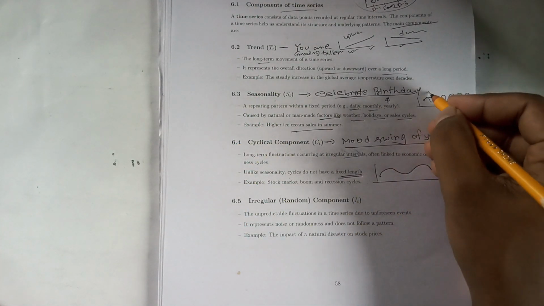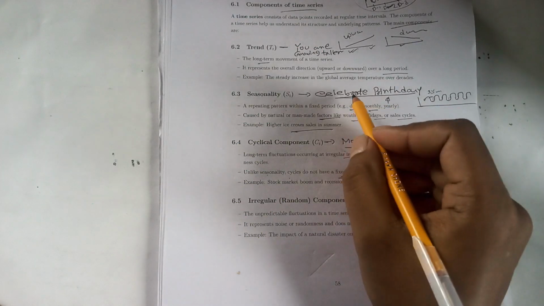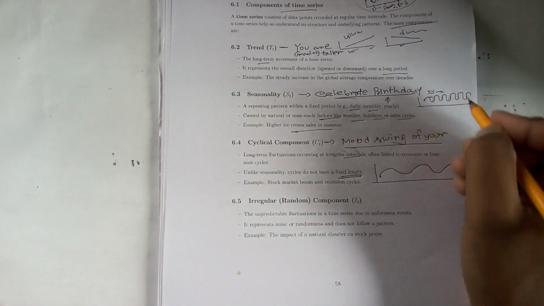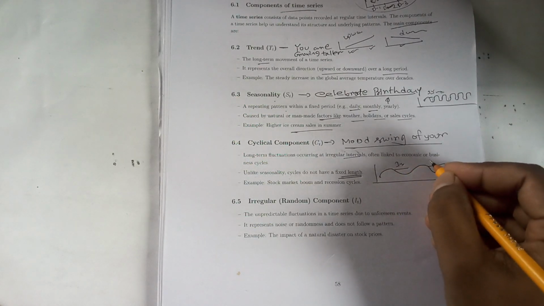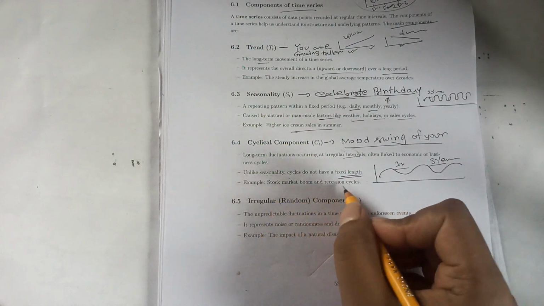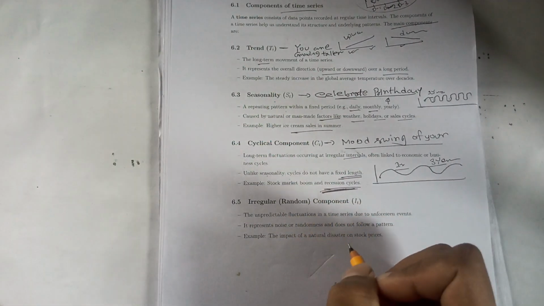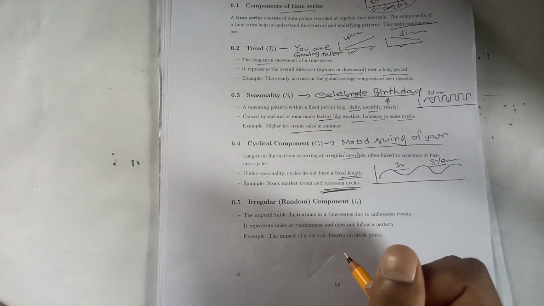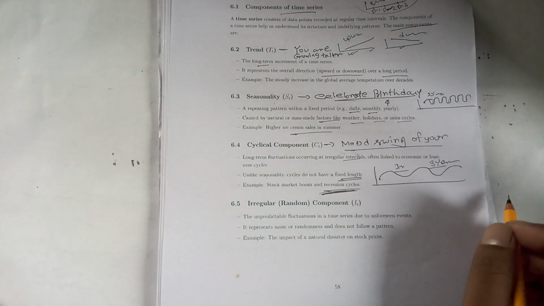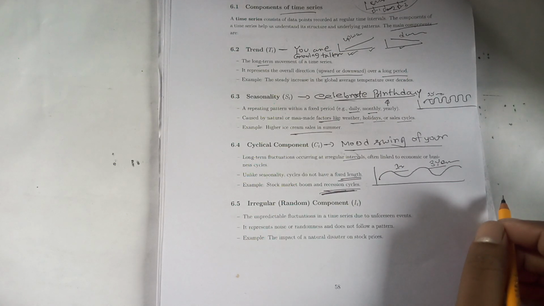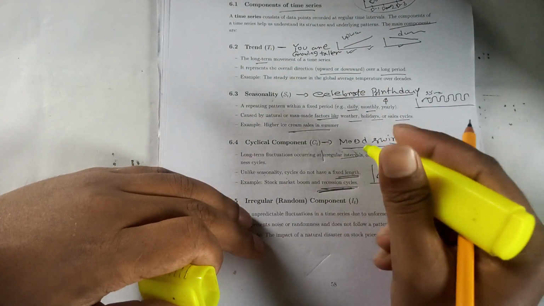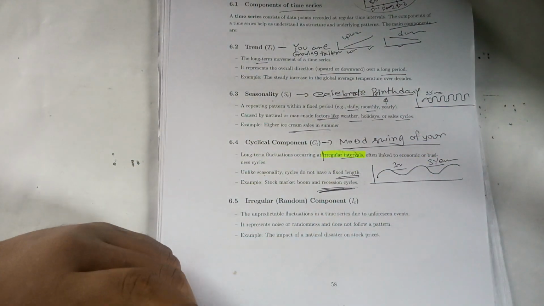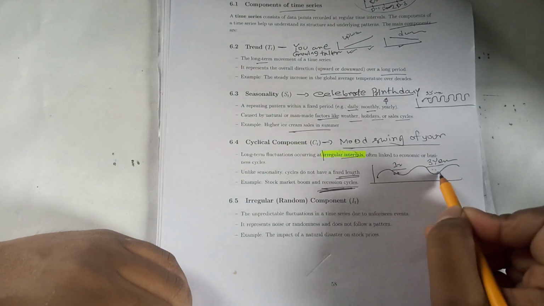Seasonality has a fixed length of 1 year, as your birthday comes every year. But this one could be 1 year, but this length could be say 3 years. For example, stock market boom and recession. A recession may happen, but it is not predefined. So this is one kind of example of a cyclical component. The main factor here is the irregular intervals.